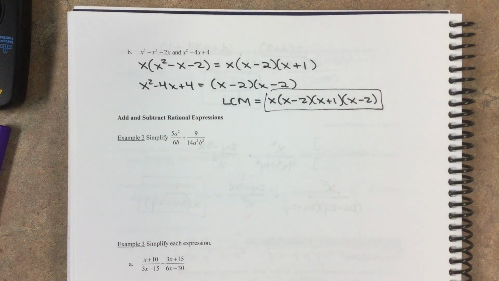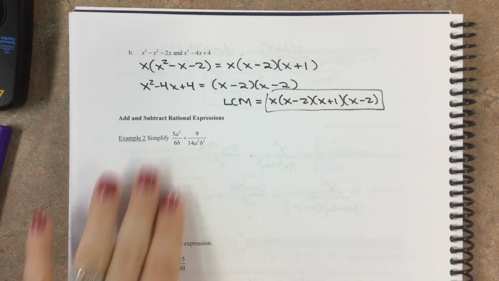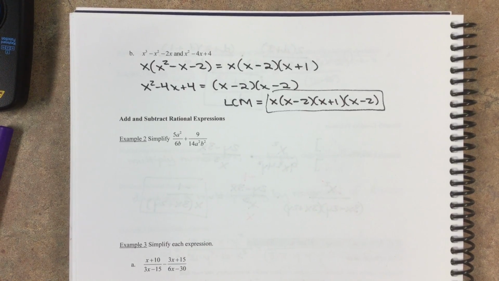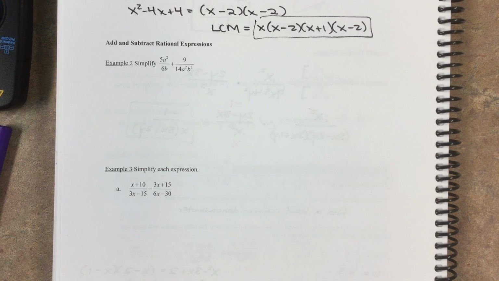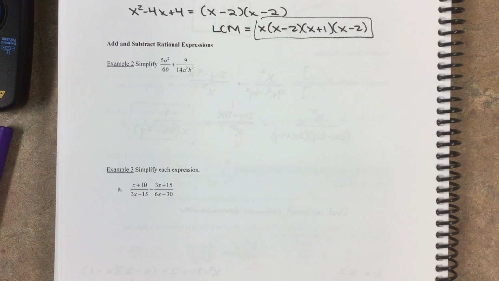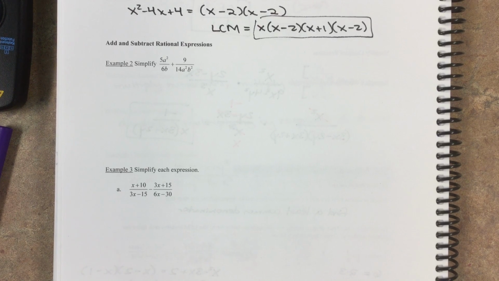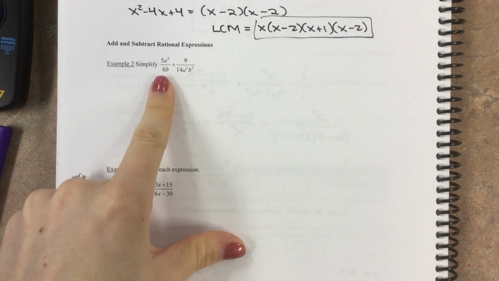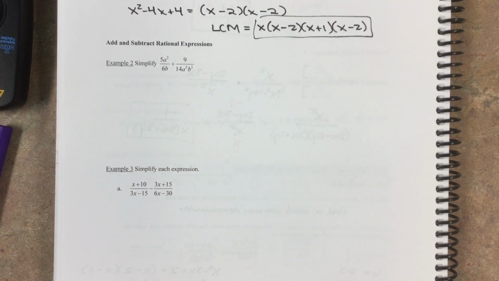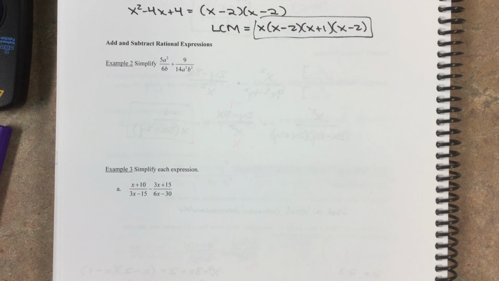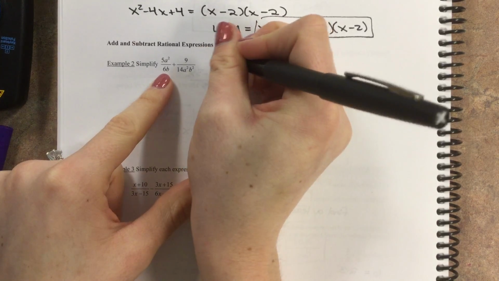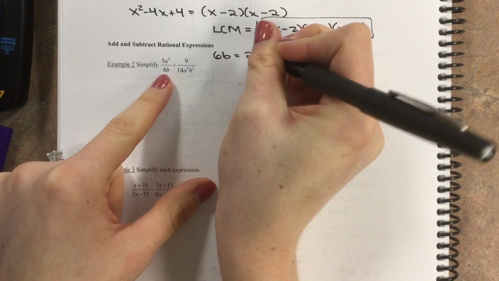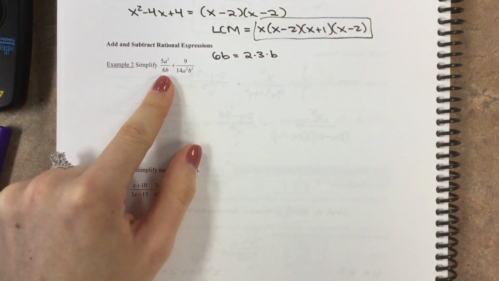So those first ones, we were just practicing finding the least common multiple, so that hopefully these ones would be a little easier. So in example 2 and example 3, we're going to first find the least common multiple, and then we're going to go through the process of actually adding those 2 things together. So start with 6b and 14a squared b squared. We're going to start by finding the least common multiple. So for 6b, I can factor that down. So 6 factors to 2 times 3, and then I should have a single copy of b.